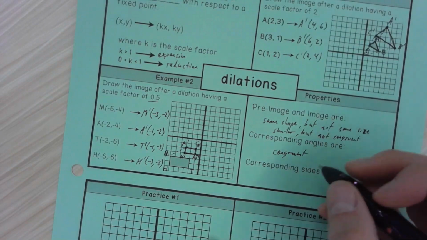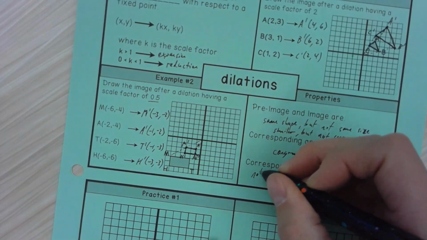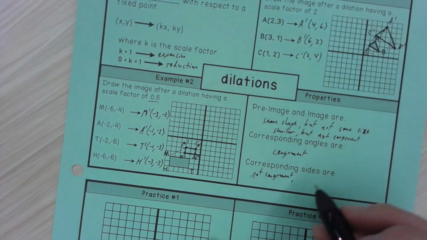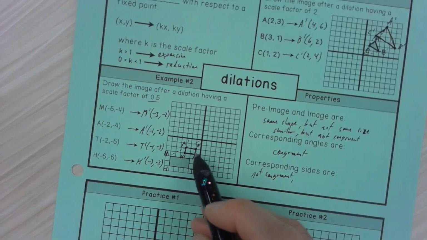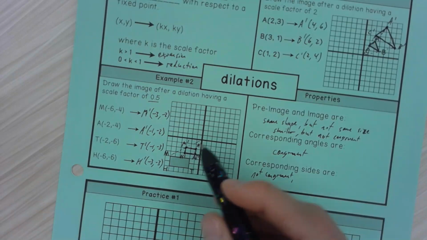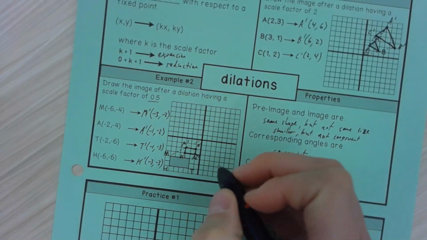Corresponding sides are not congruent, but as I said earlier, they do still have something to do with the scale factor. They are proportional. So the ratio of the side lengths will still be the same.